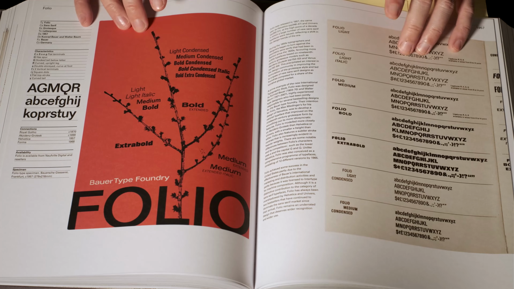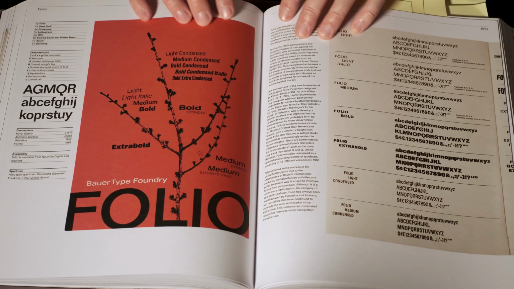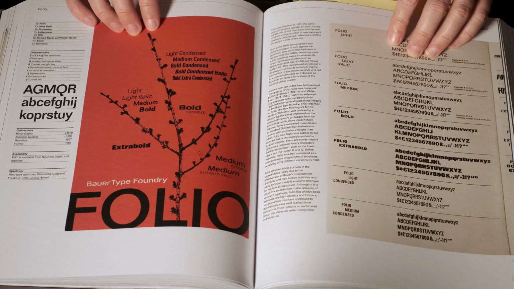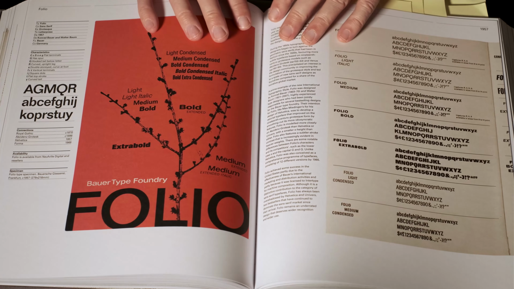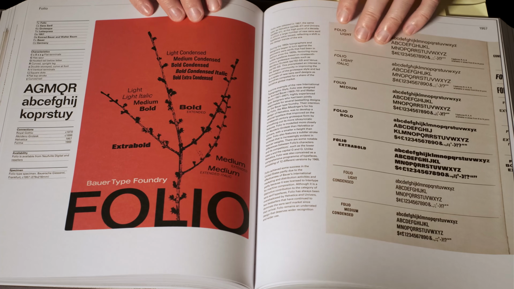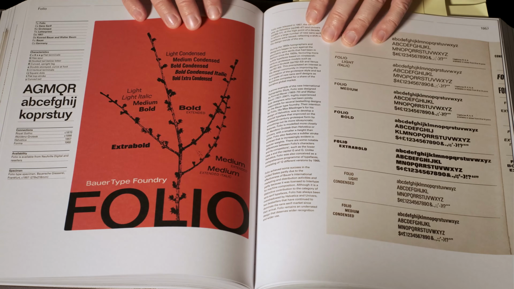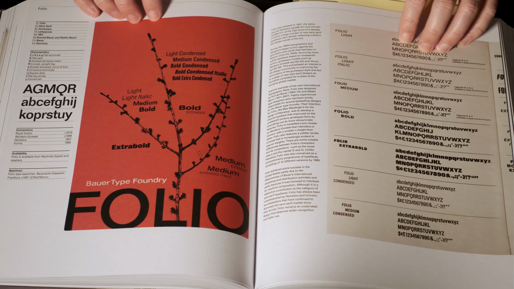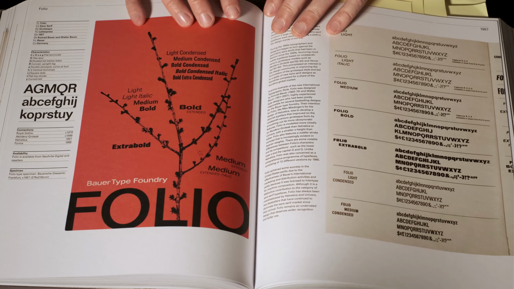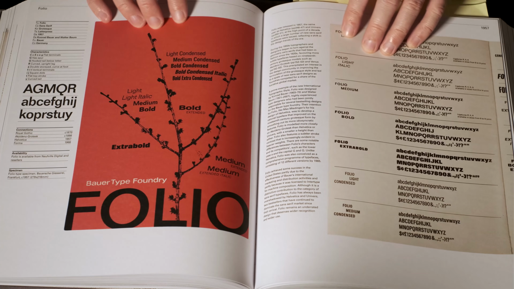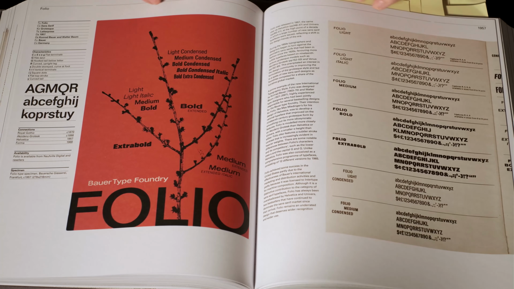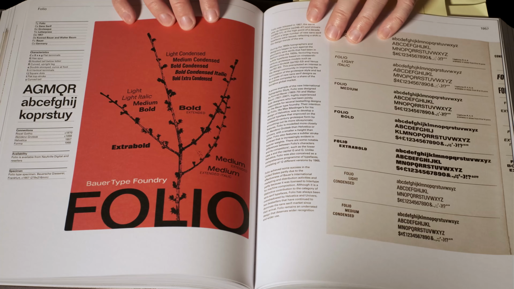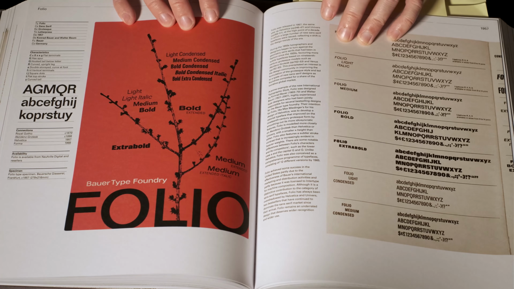Folio probably stays more true to the original font. And it was a very nicely designed, very usable font, but coming out at the same time as Helvetica and Univers, it was overshadowed by the massive popularity of those two.